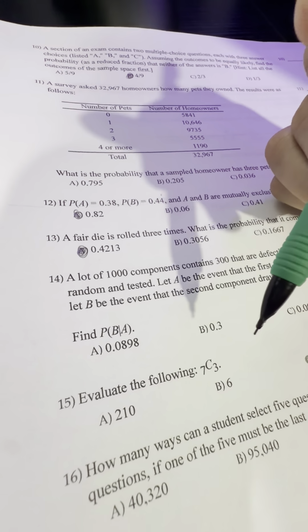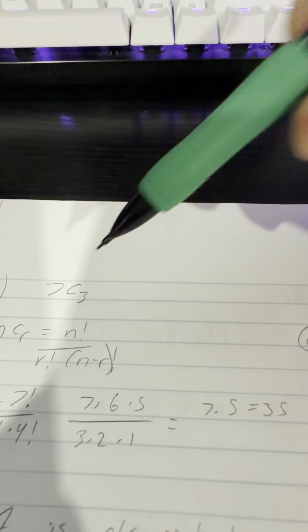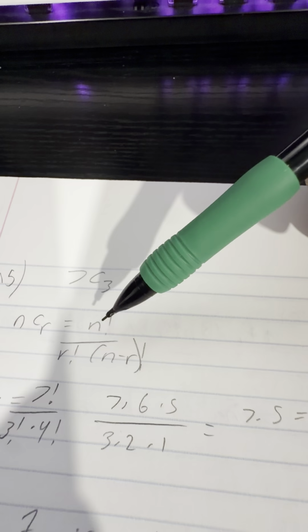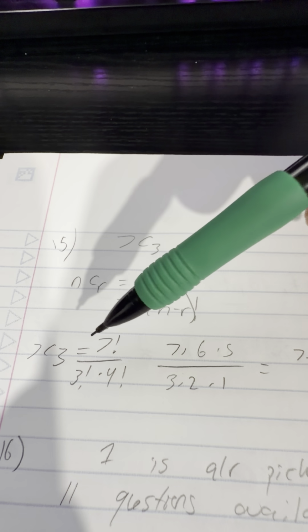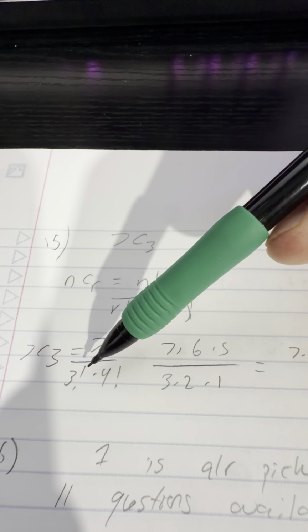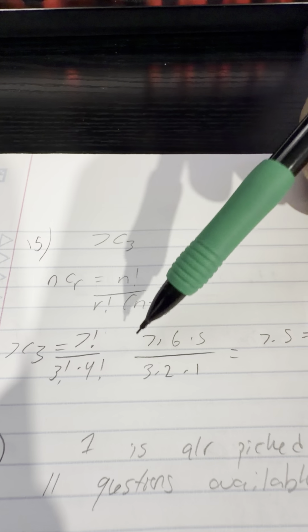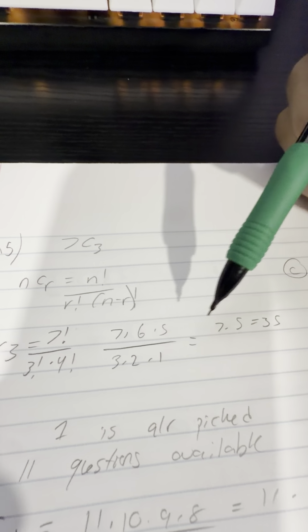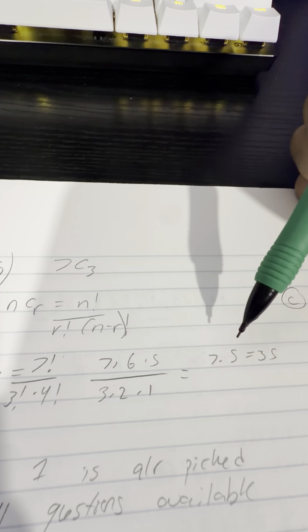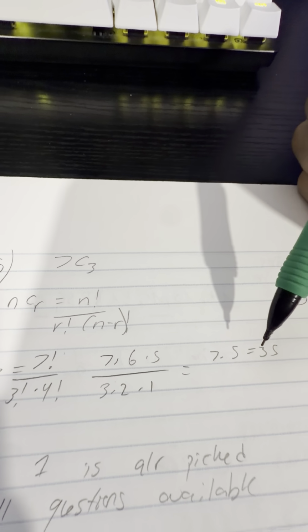This section is a little bit simpler. So for this one, 7C3. Yeah, so there's a formula to it. You plug in 7 and 3. So 7 would go right here, and 3 would go right here. Times 4 factorial, and the factorial is just 7 times 6 times 5 over 3 times 2 times 1. Which in the end gets 35. That was pretty easy. Yeah, this one too.